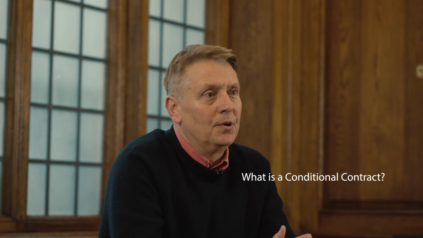What is a conditional contract? A conditional contract, on the other hand, only becomes binding once specific conditions are met. These conditions could include obtaining planning permission, securing funding or consent, or verifying access and title arrangements. If the conditions aren't satisfied within the agreed timeline, the buyer can usually walk away without penalty. This gives developers flexibility, but it also delays certainty for the seller.